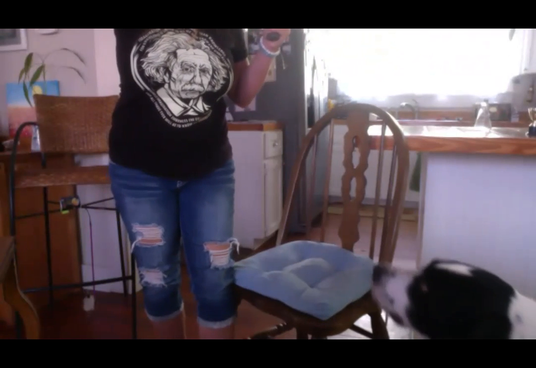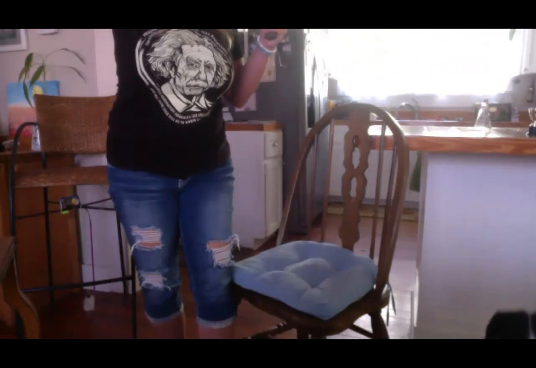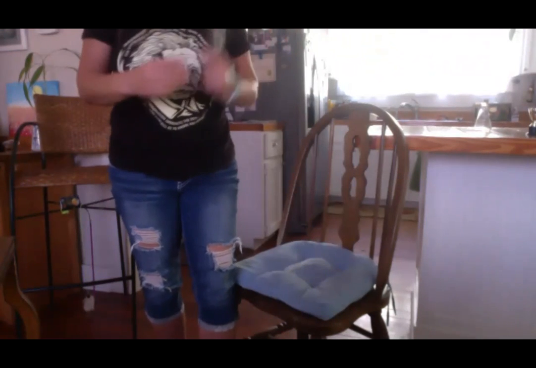Let me see if I can angle this a little bit so that you can see the feather. It happened pretty quickly, but I'll do it one more time. You can see the feather kind of hitting the wind, and it actually spins a little bit and takes it down.